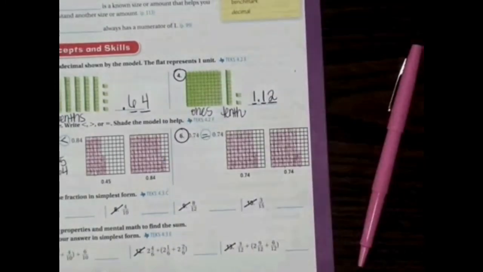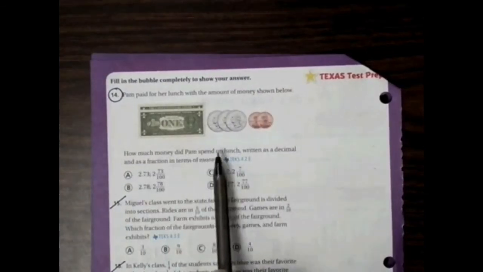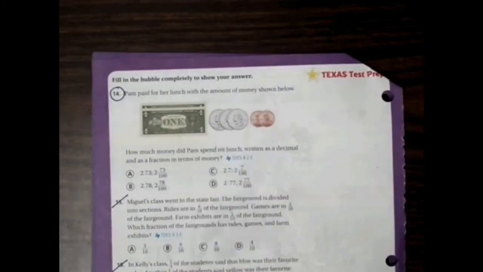Okay, next ones that I want you to do, you can turn the page. I want you to do number 14. I'm going to go ahead and read the question aloud as well. Pam paid for her lunch with the amount of money shown below. How much money did Pam spend on lunch, written as a decimal and as a fraction in terms of money? So press pause, answer the question, and press play when you're ready to check. It might help if you show some evidence, like write some numbers out underneath it to help you get to the correct answer.